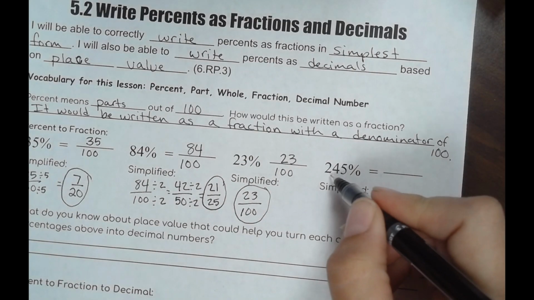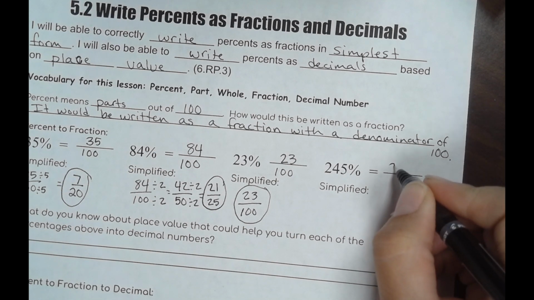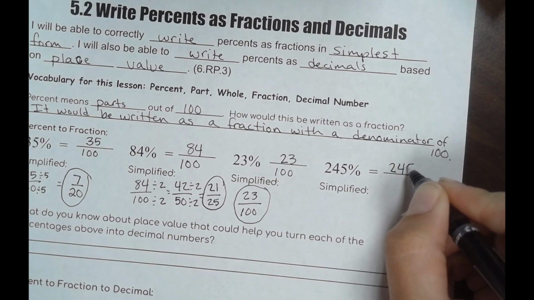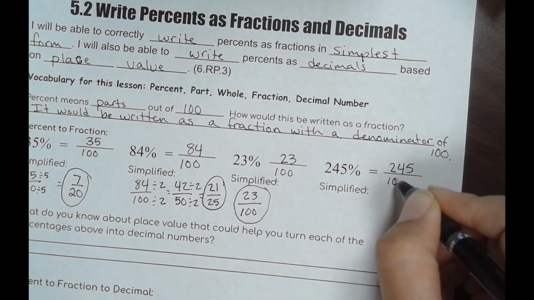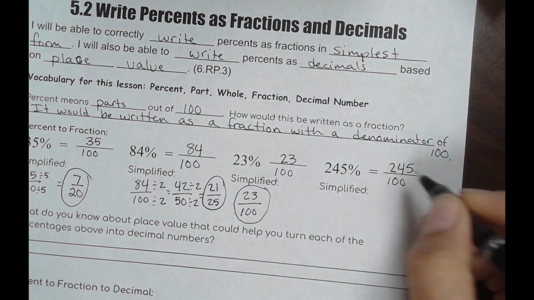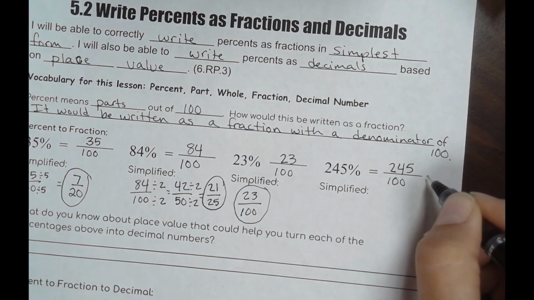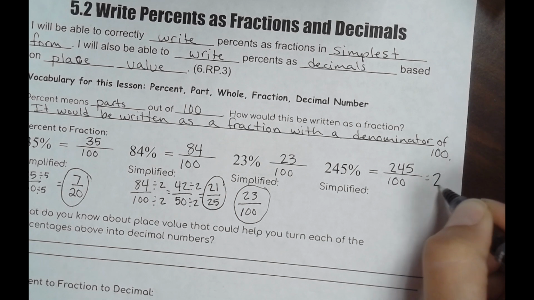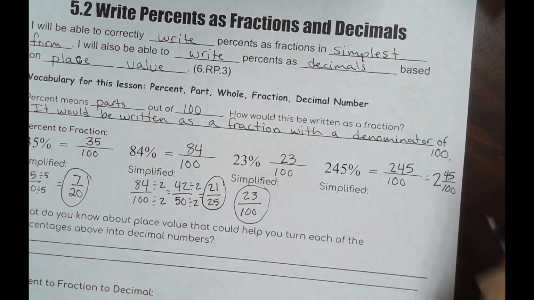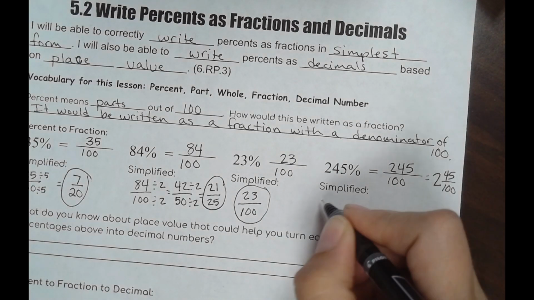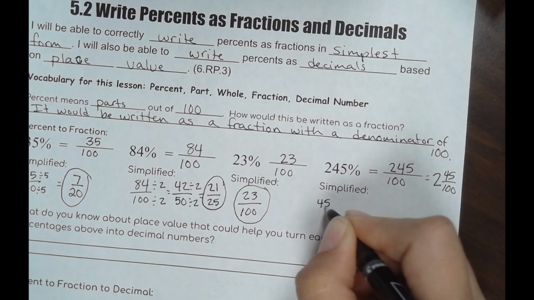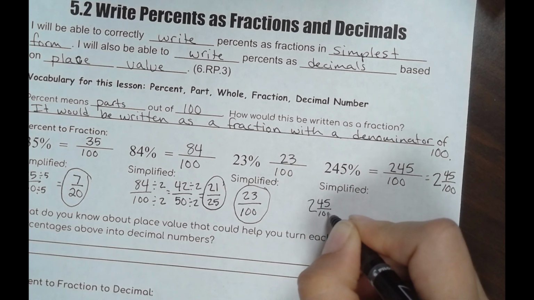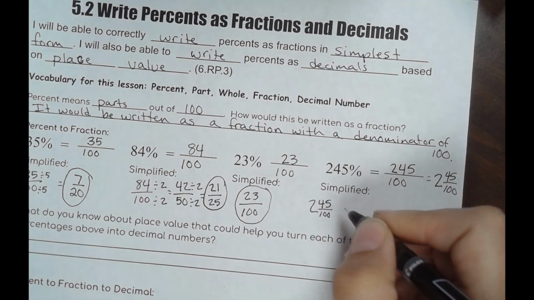Okay, 245% would mean 245 over 100. Well, knowing that this is bigger than this, that means it's going to be 2 and 45 over 100 in a mixed number form. So we can reduce 45 over 100. What goes into both 45 and 100? 5 will.